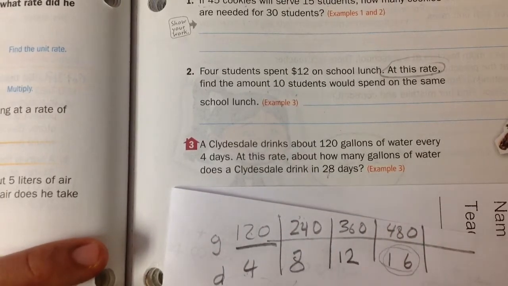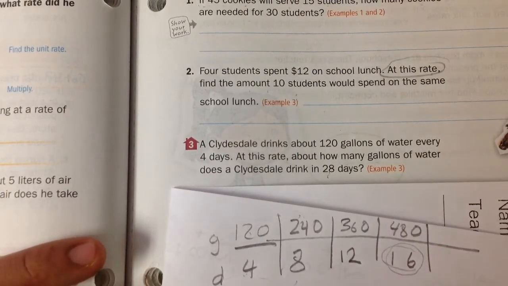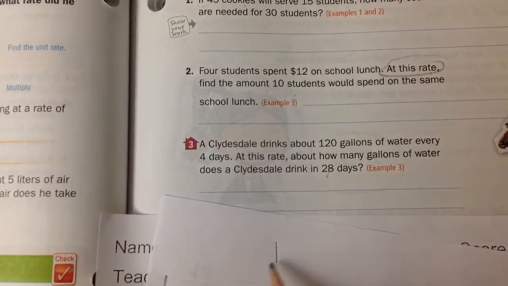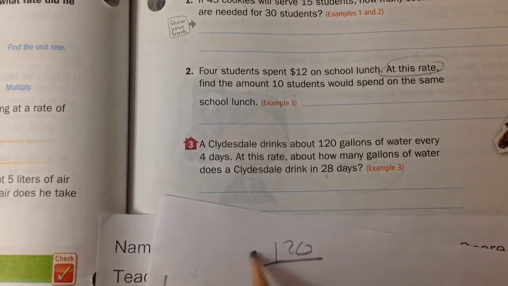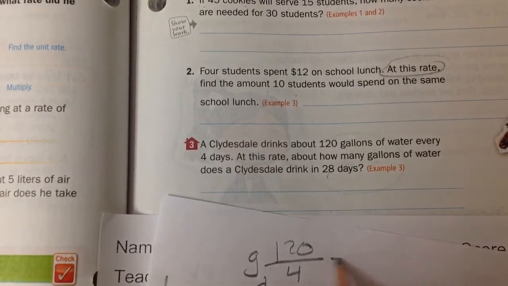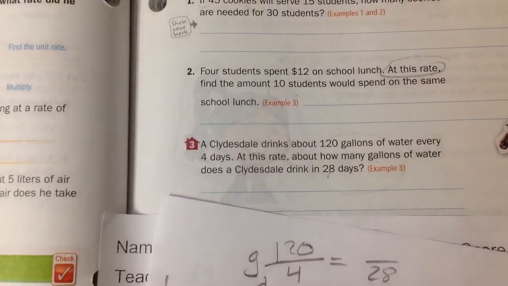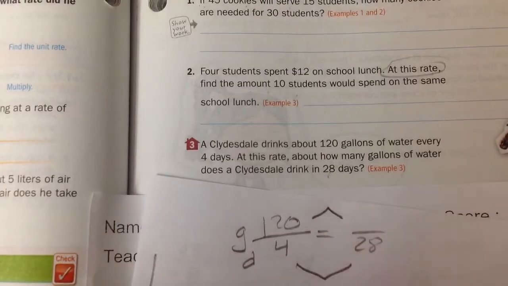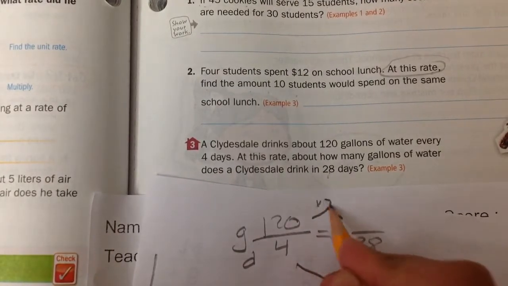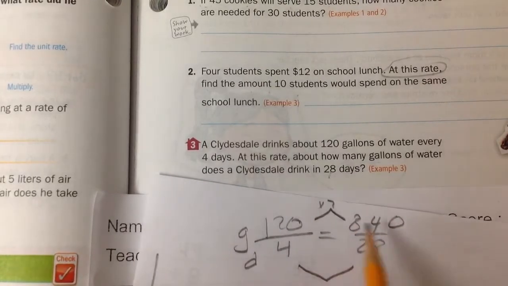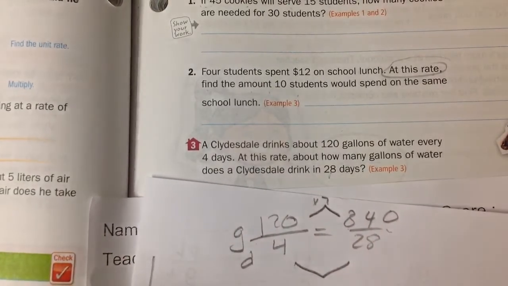That's why it's really convenient to write it like this. Take my 120 gallons over 4 days, set it equal to 28 days, and ask yourself, by multiplication, how can I get there? Well, that's times 7, times 7. So it would drink 840 gallons in 28 days.